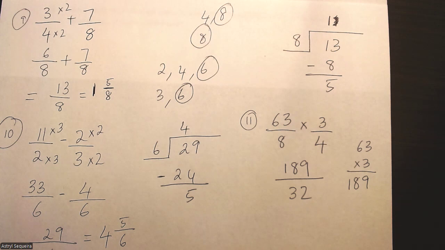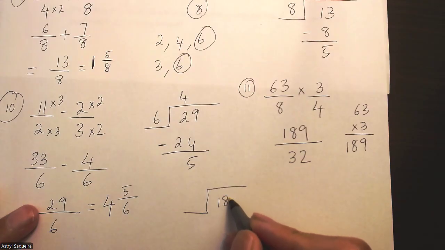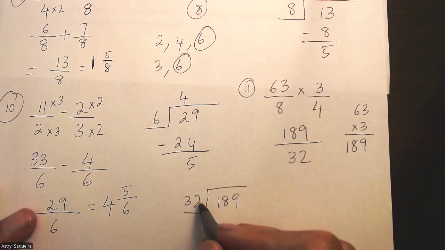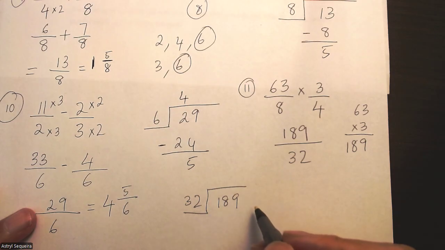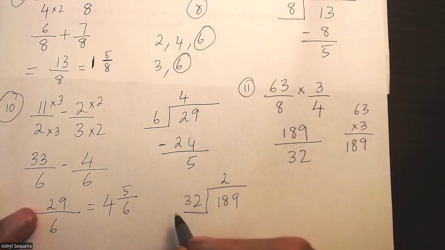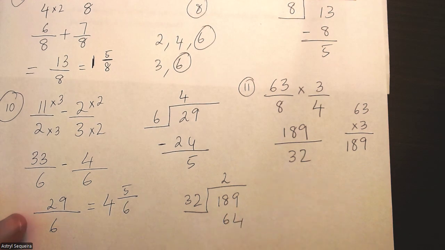Now, converting this into a mixed fraction is quite challenging. I don't know if you'd end up seeing this on your test or not, but I'm going to do it anyways. Do some long division here, 189 divided by 32. So first we'll see how many times 32 goes into 89. 32, 64, 96 is too large, so it goes 2 times into this. 32 times 2 is 64.